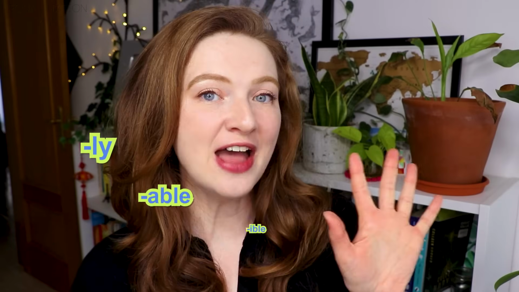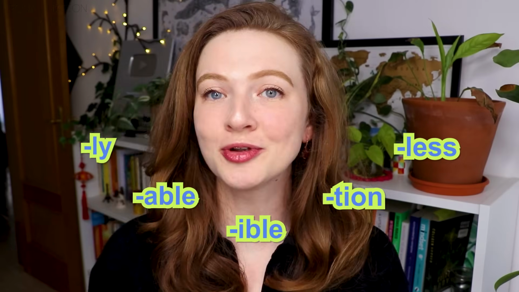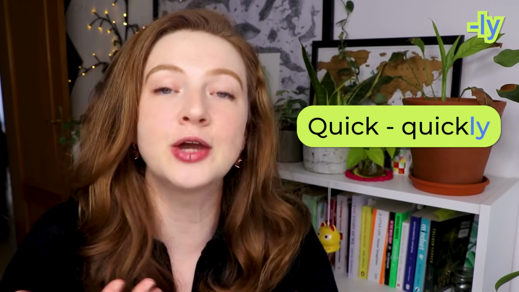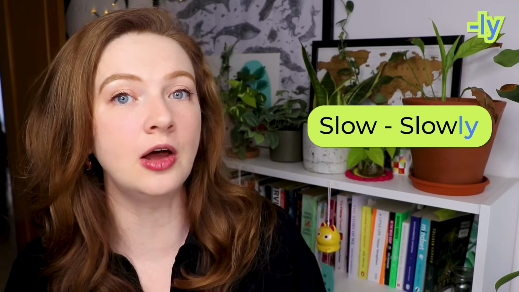Let's now look at 5 common suffixes and how to pronounce them correctly in English. The first is ly. You use ly to talk about the way, the manner that something is done, and it's usually used to turn adjectives into adverbs. For example, quick, quickly. Quickly means to do something in a quick way. Slow, slowly. Slowly means to do something in a slow way.